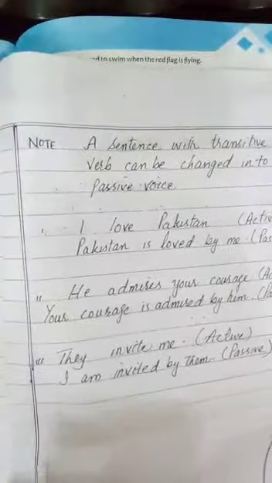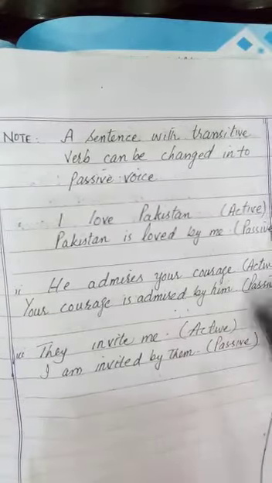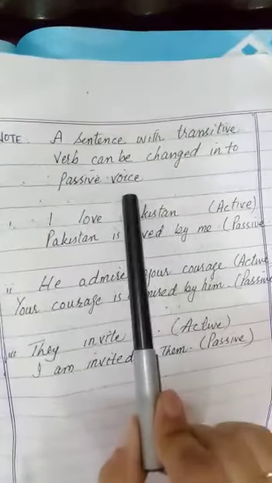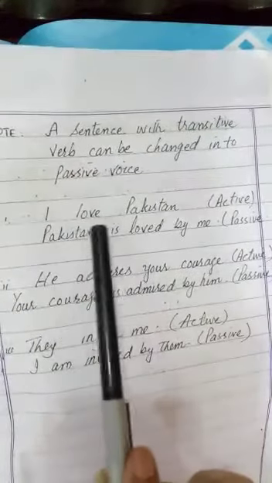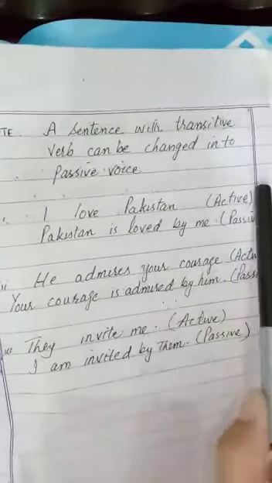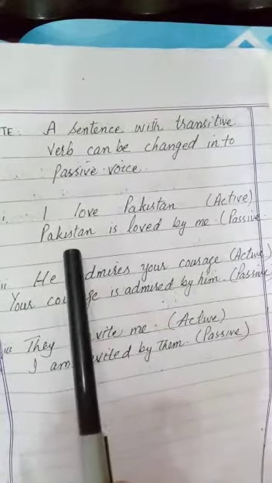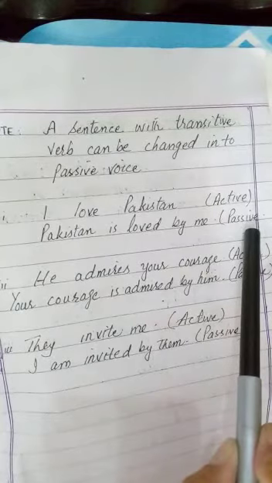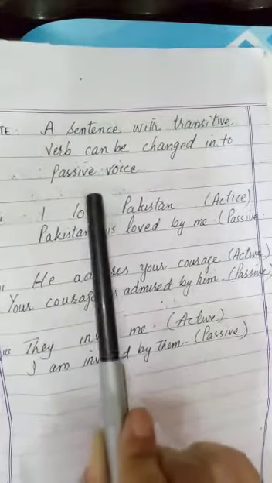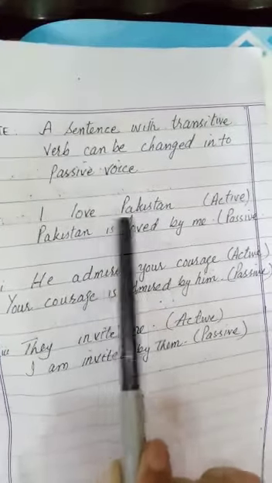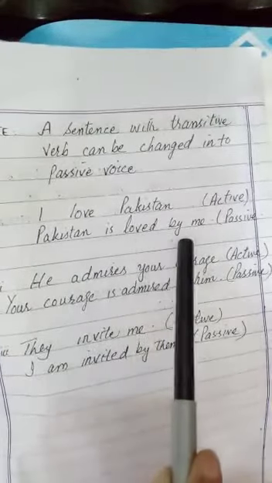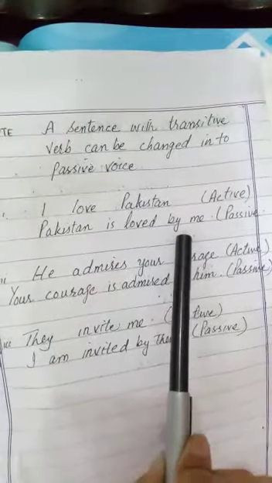An important point to note is that a sentence with a transitive verb can be changed into passive voice. I love Pakistan, that is an active sentence. Pakistan is loved by me, that is a passive sentence. When your verb is transitive and has an object, then that active sentence can be converted into a passive sentence.